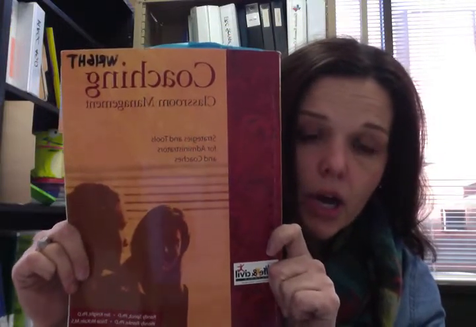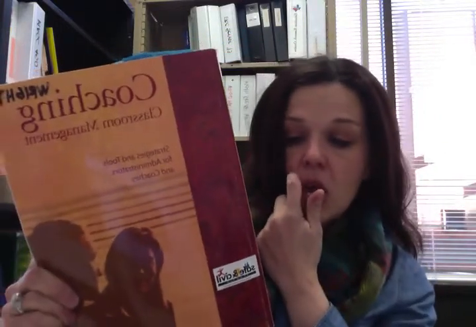So, moving on to tools. If you're coaching classroom management, and if you're not, I still find this book, and I'm going to try to hold it for camera. It's called Coaching Classroom Management. This is a Sprick book. They're the same folks that did Champs. Jim Knight, I think, wrote this book too.